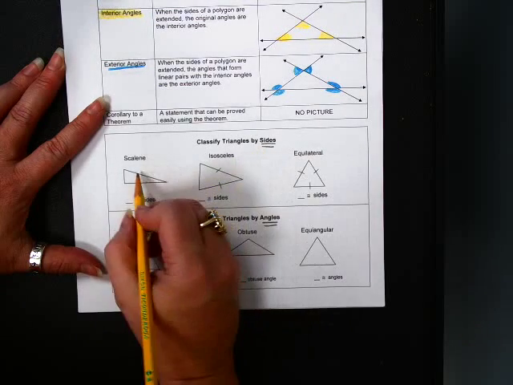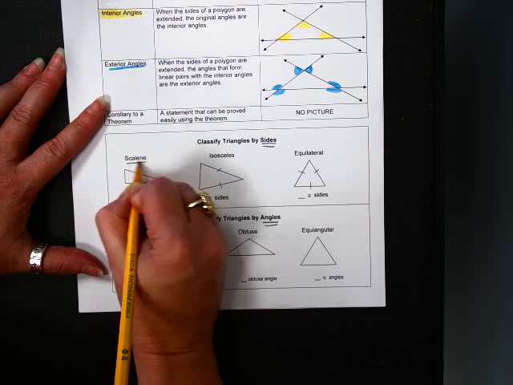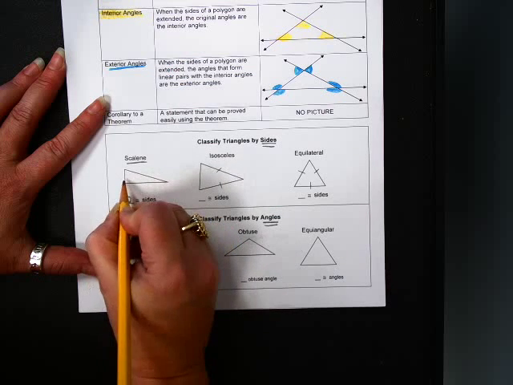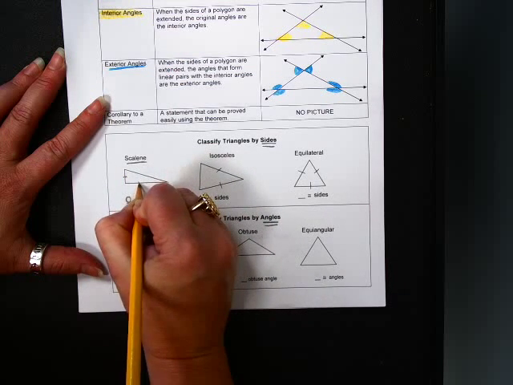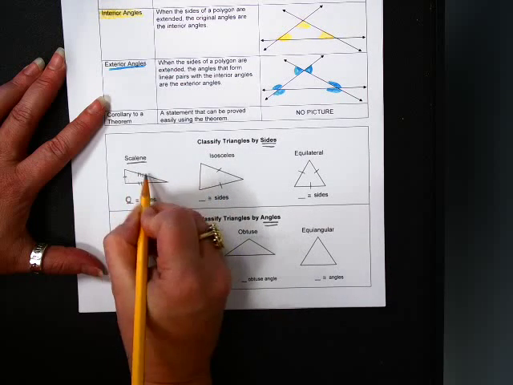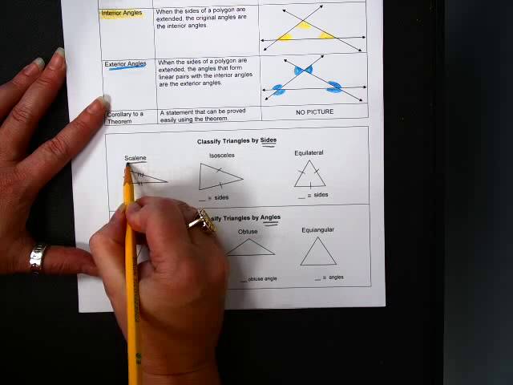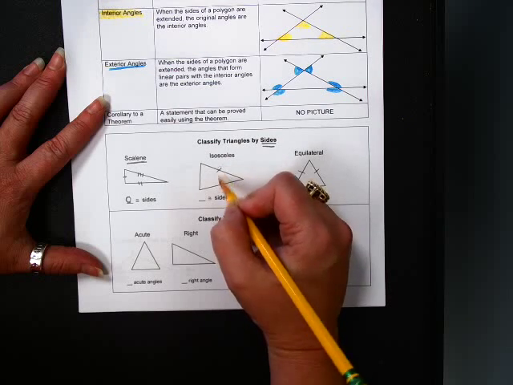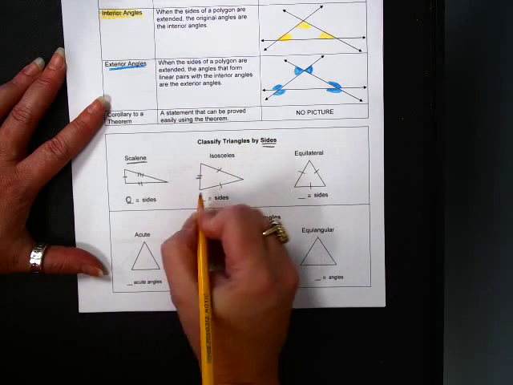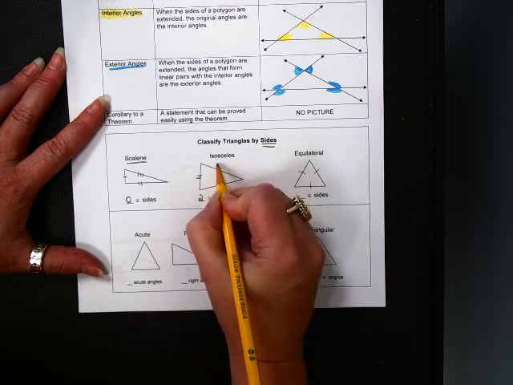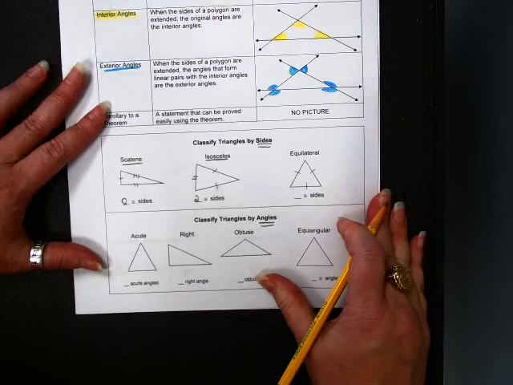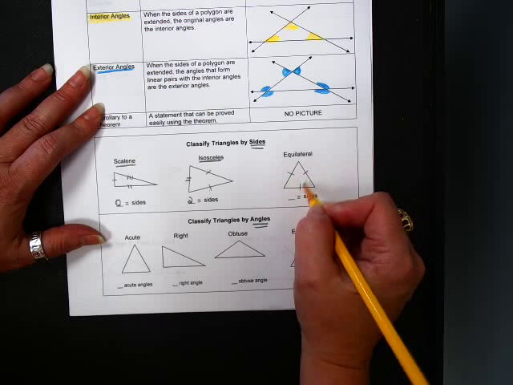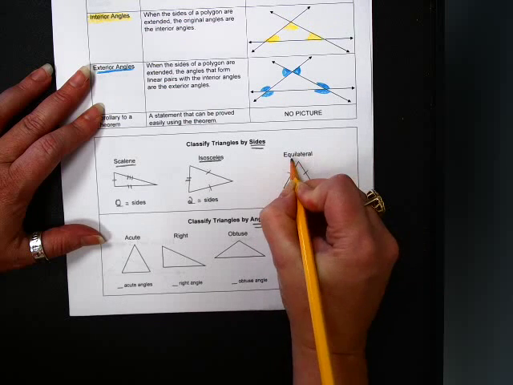If we classify it by its sides, scalene, it's going to have 0 sides that are congruent. See how these are all different. This is 1, this is 2, this would be 3. They're all different. We call that a scalene triangle. When we have a triangle with 2 sides congruent, these 2 sides are the same, but this one is different, we call that isosceles. And as you already learned this year, when we have sides that are all the same, 3 sides congruent, we call it equilateral.